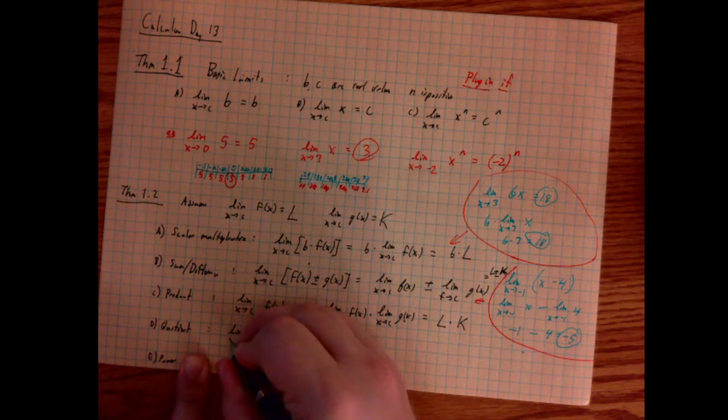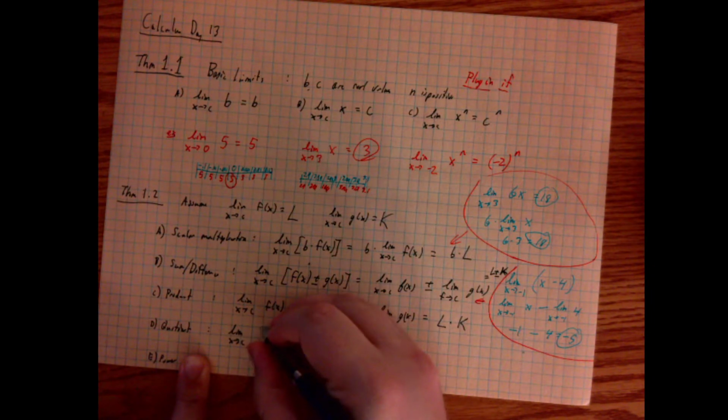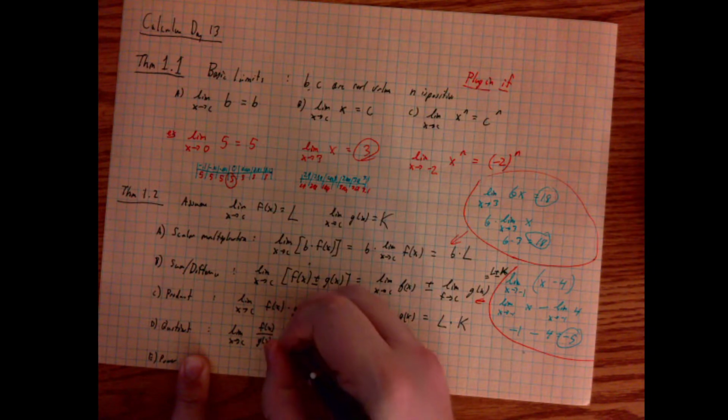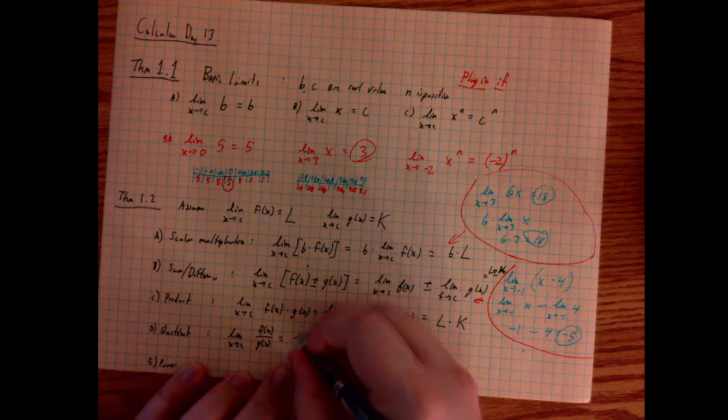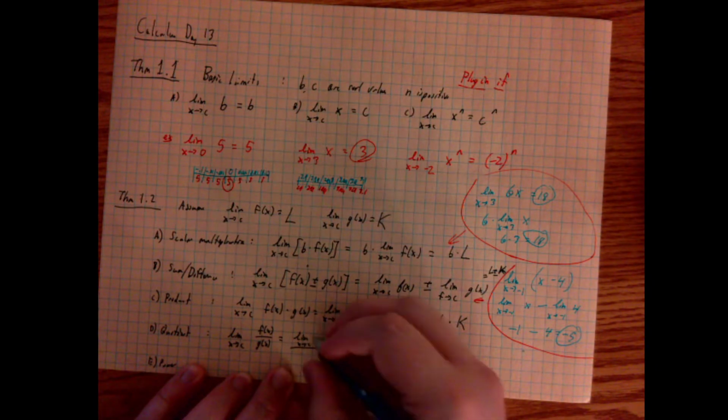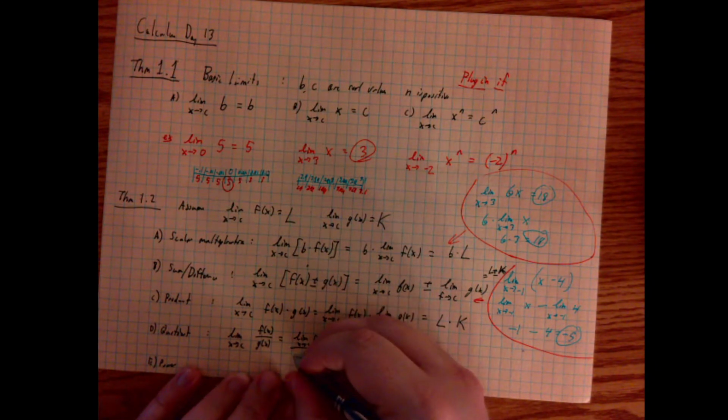The limit as x approaches c of f of x over g of x. You can look at it as splitting the limit apart, one on top and one on bottom.